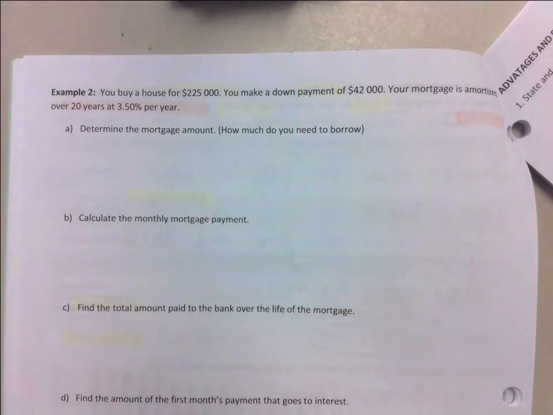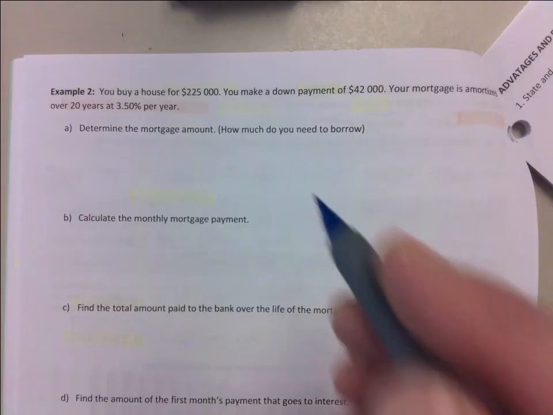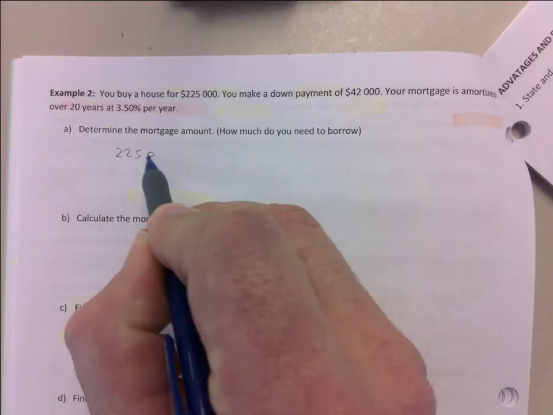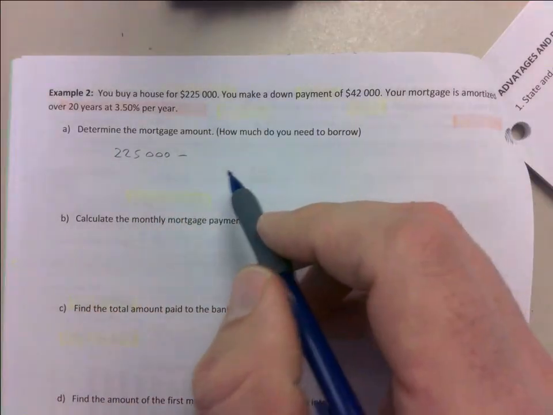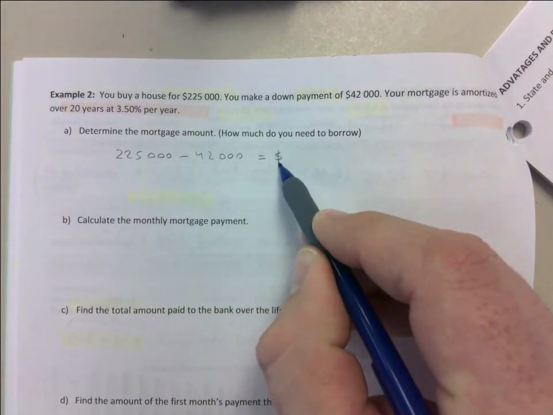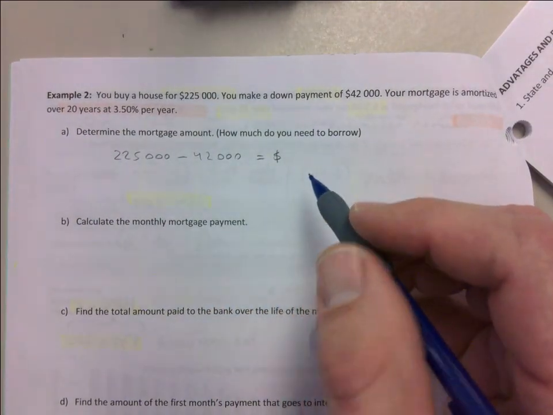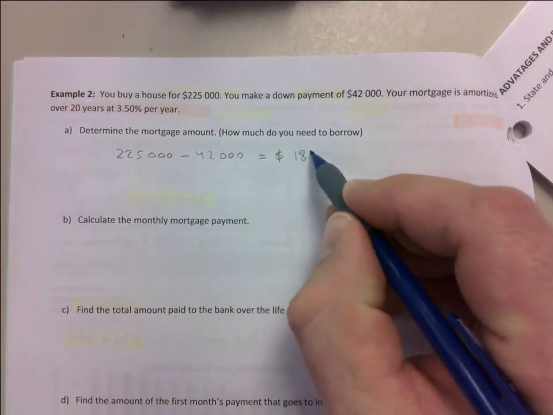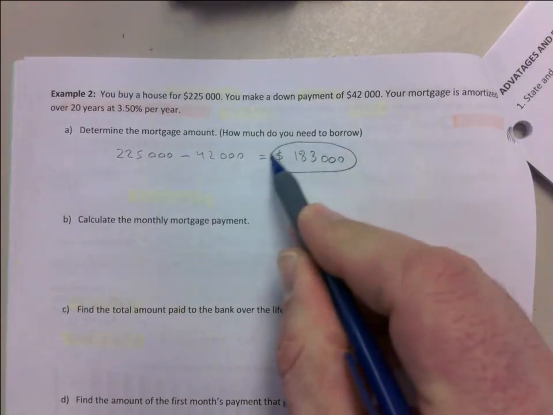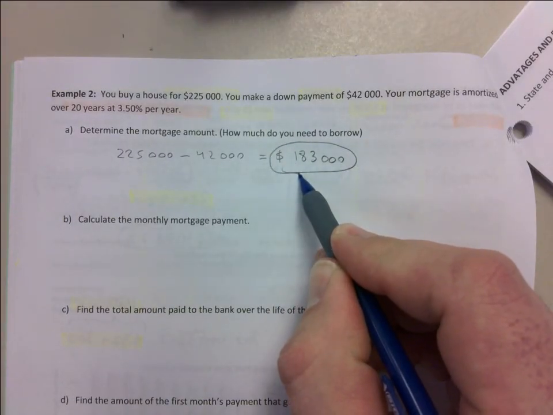You buy a house worth $225,000. Page 23. Determine the mortgage amount, how much you need to borrow. So that's essentially just taking away the down payment. And that ends up being $183,000. That is your quote-unquote loan, right? So this is how much we're borrowing.